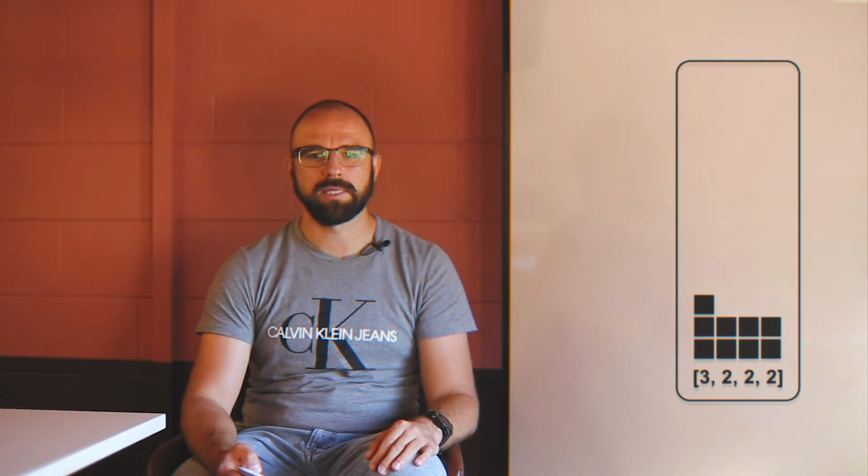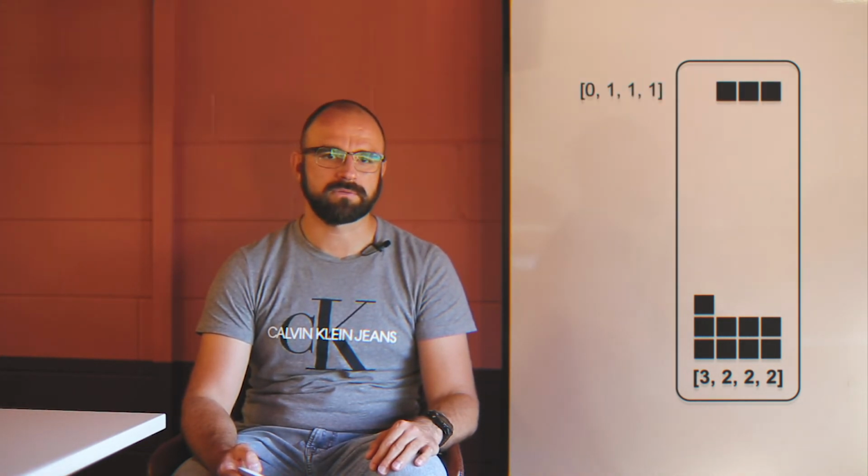Now that the suffix of the array is flat, we want to flatten the whole array. Again, it's possible only by adding 1 to the suffix of 3 elements. We can see now that the minimal number of operations is the sum of the modulus of differences on the source array.